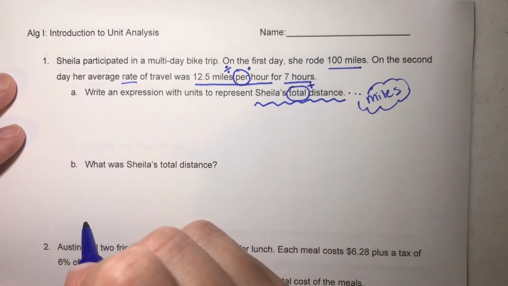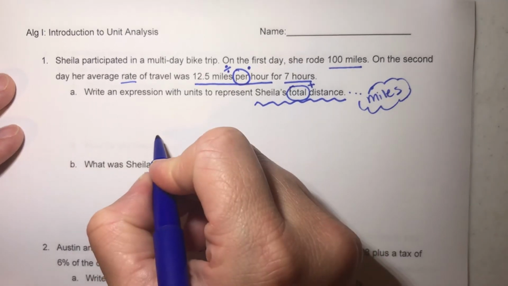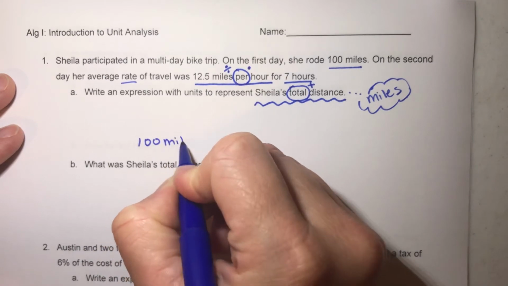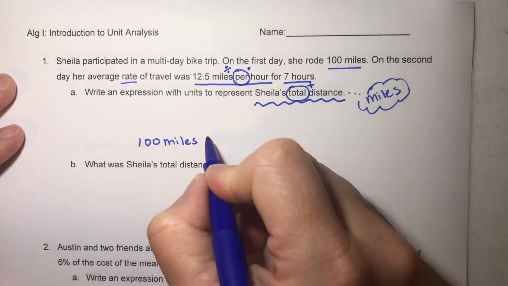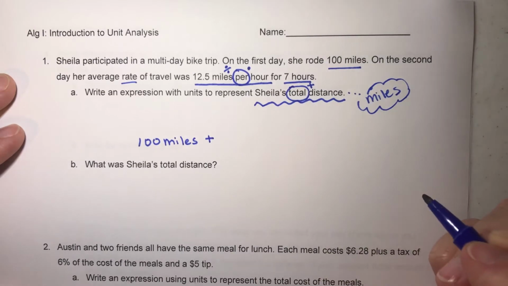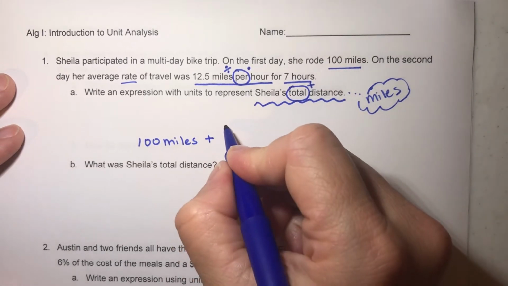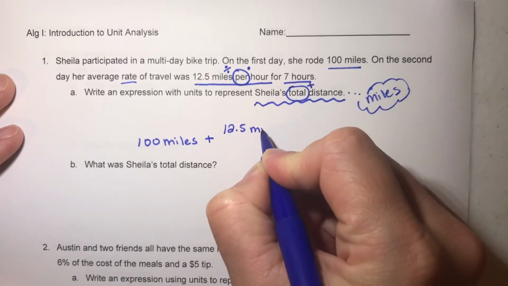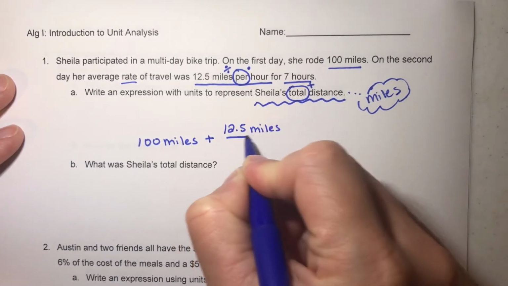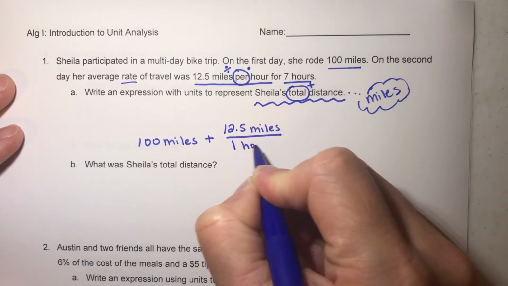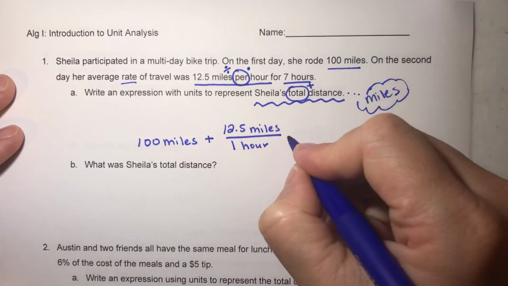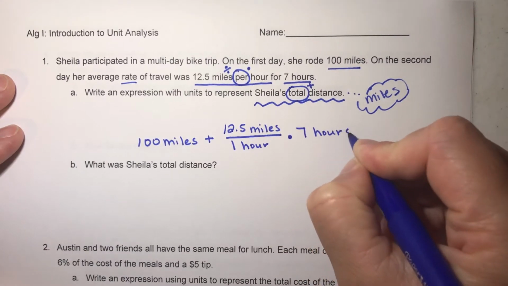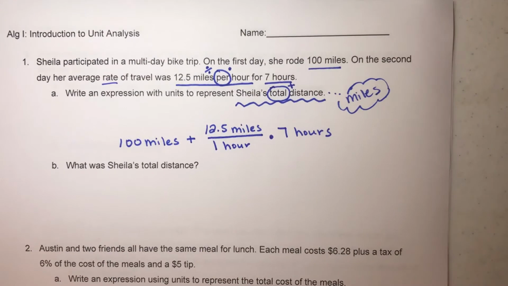So if I want to write my expression, let's see, in day 1, she went 100 miles. And then day 2 came. She kept riding her bike. She went 12.5 miles per hour. And she repeated that for 7 hours. So there's my expression.